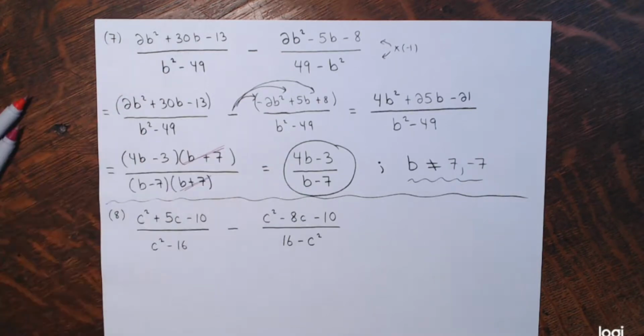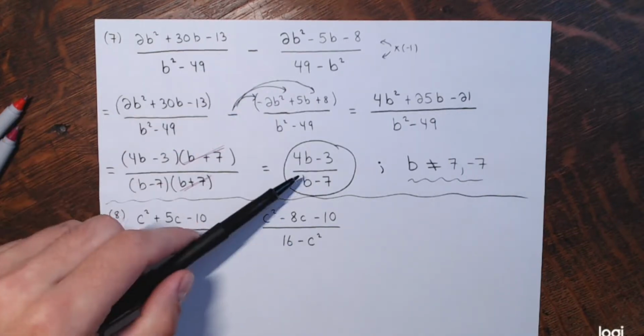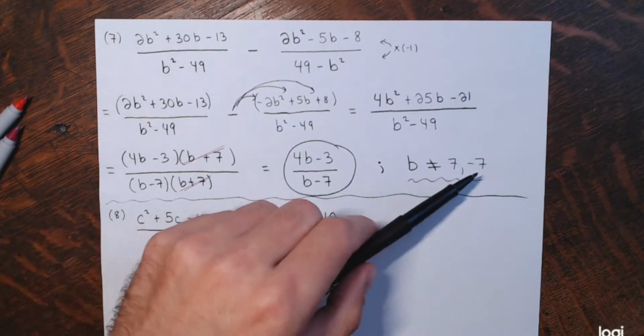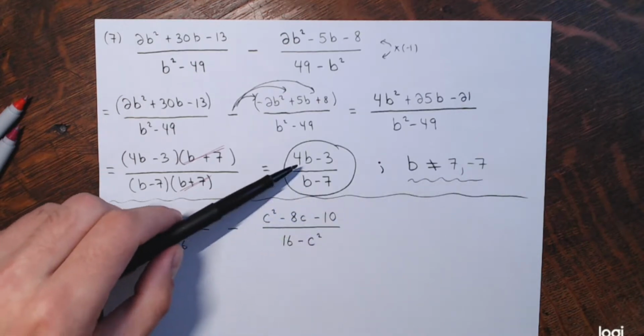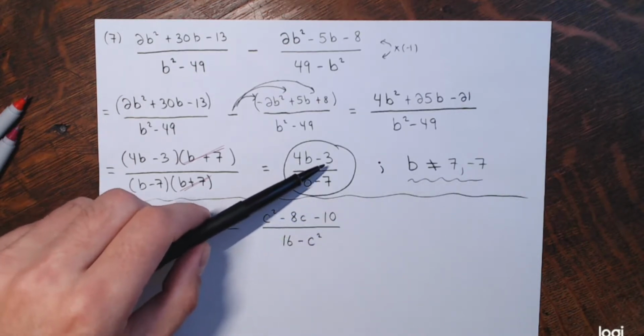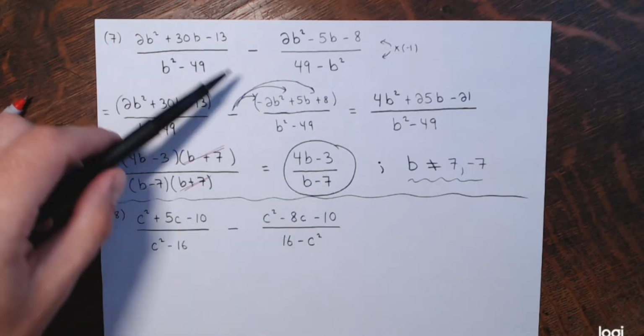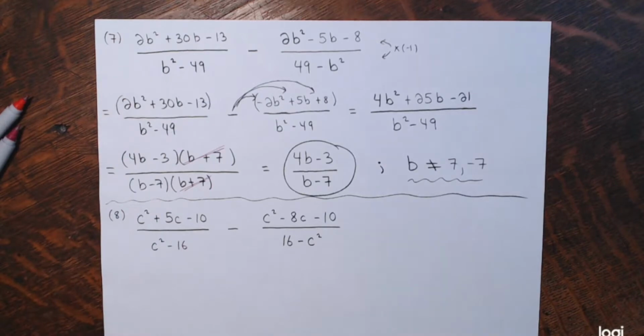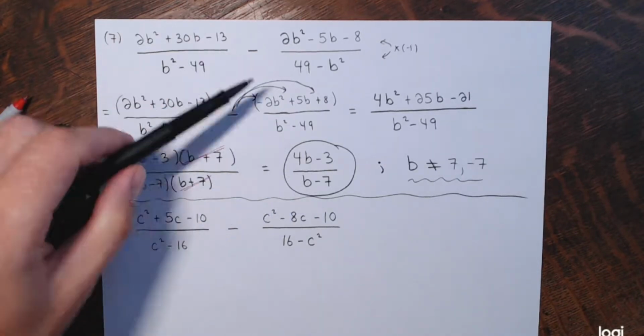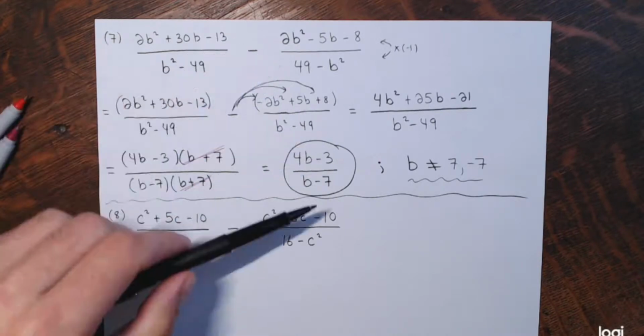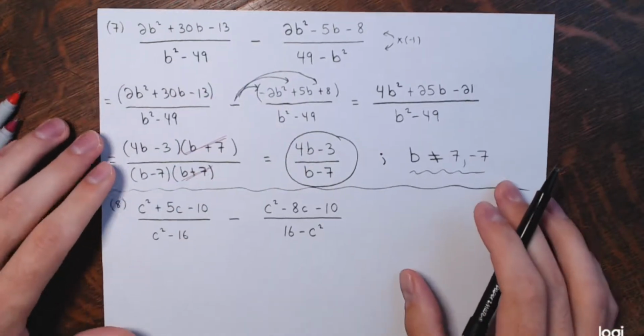And you can plug in all sorts of different values. If I plugged in 6 for b, which is allowed, it's not 7 or negative 7, this would be 24 minus 3 is 21 divided by negative 1. That'd be negative 21 for both values. Both expressions would have a value of negative 21. And you should test that. Plug in different values of b here and test that the original and final have the same value.